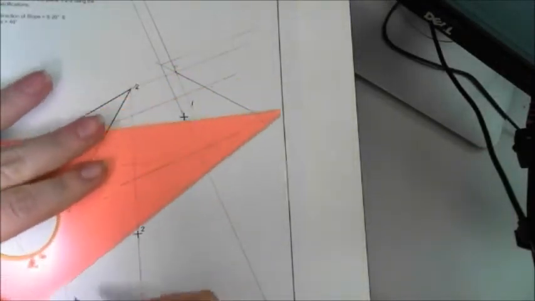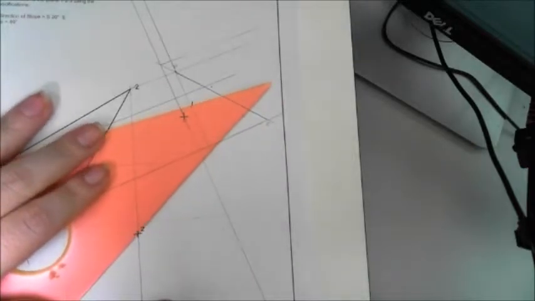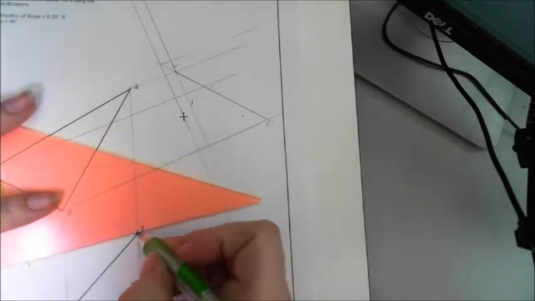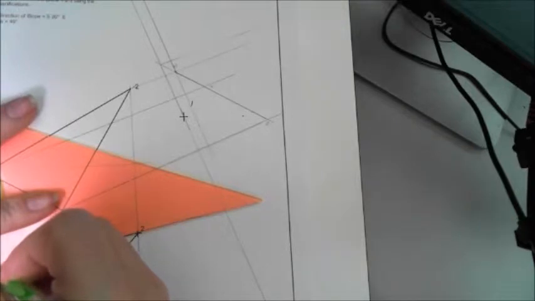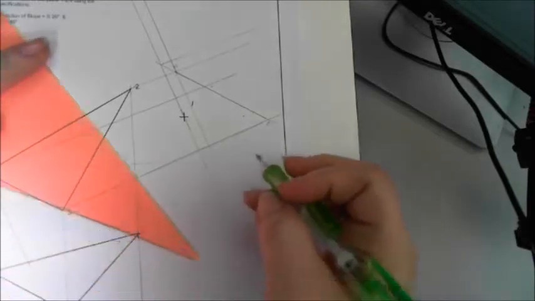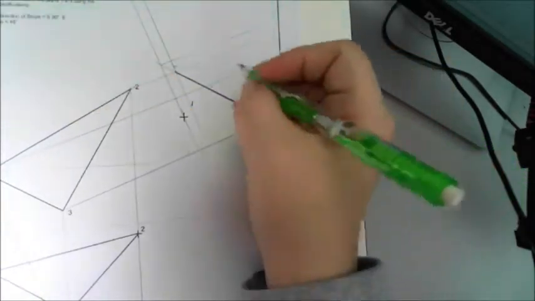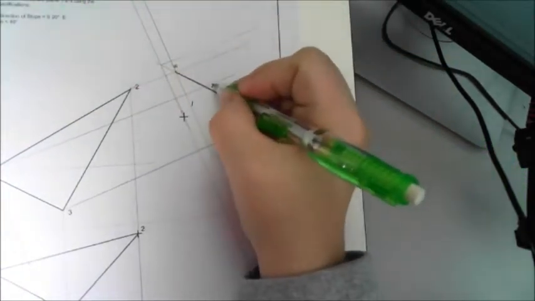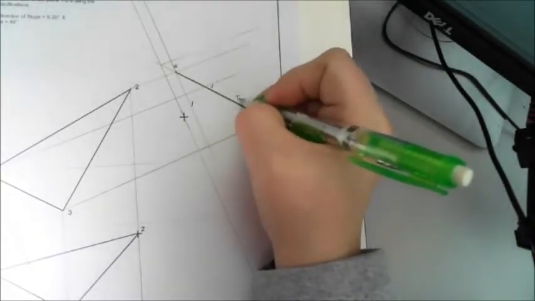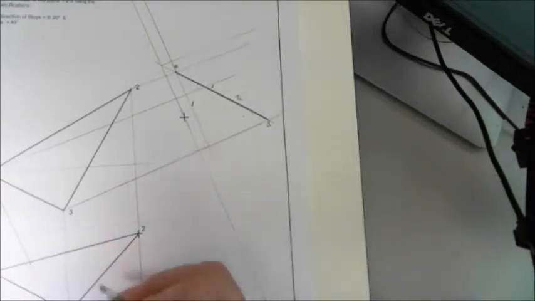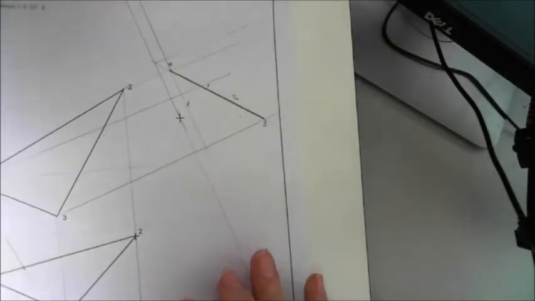And connect it, and we've drawn it. So there are all of my points connected together.